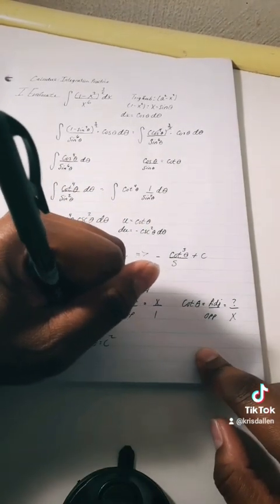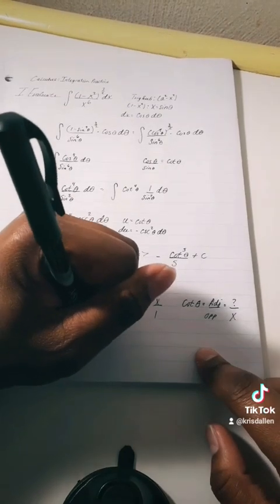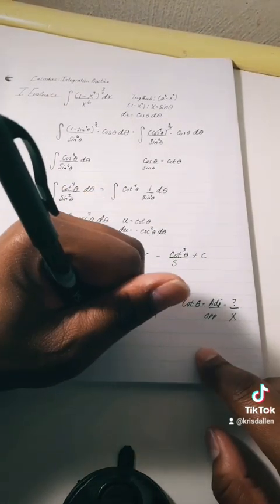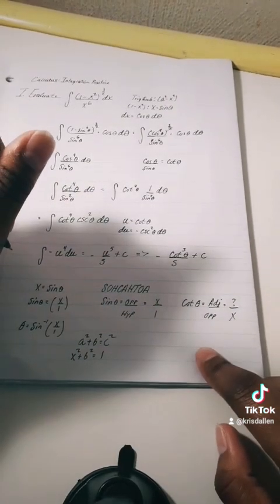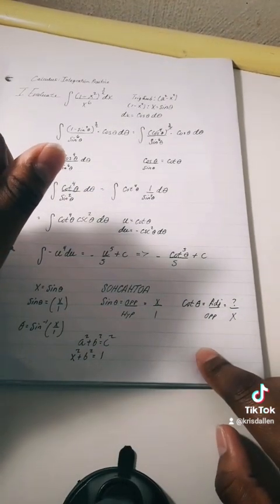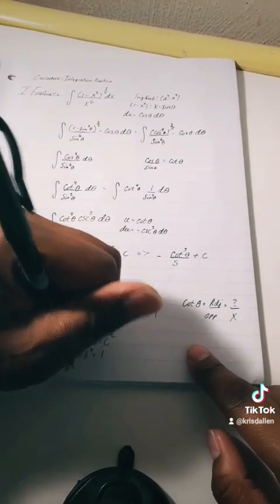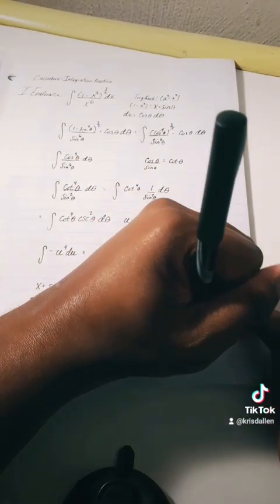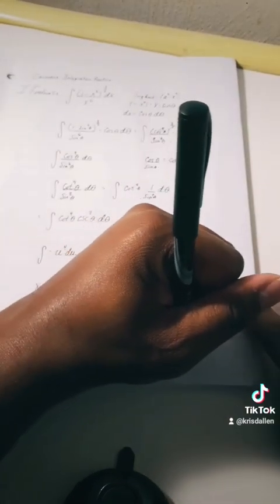If I square x, I get x squared. We're looking for the adjacent side, so we need to solve this equation for b. And if I square 1, I get 1. So this would be x squared plus b squared is equal to 1. If I solve this equation for b, I get b is equal to the square root of 1 minus x squared. That's going to be the adjacent side that we need.